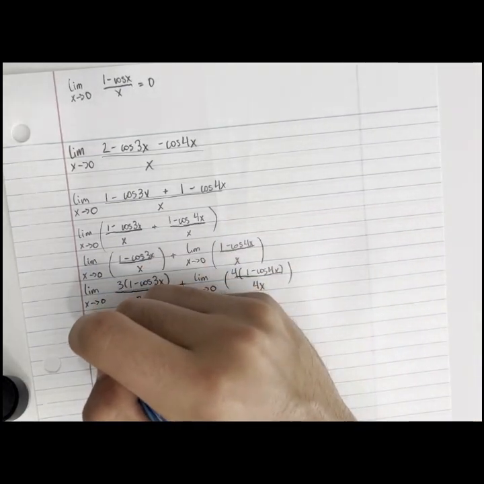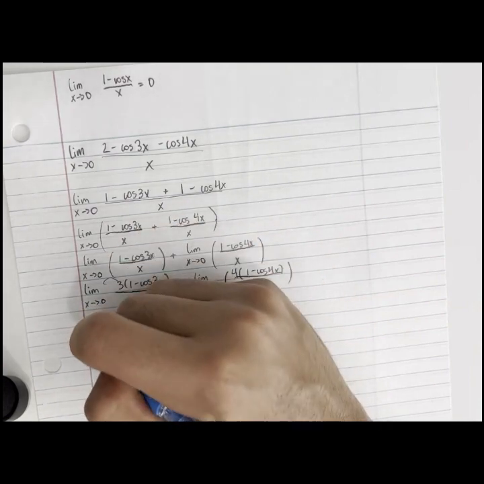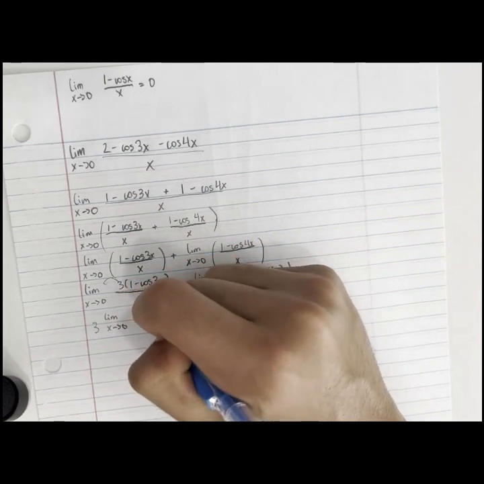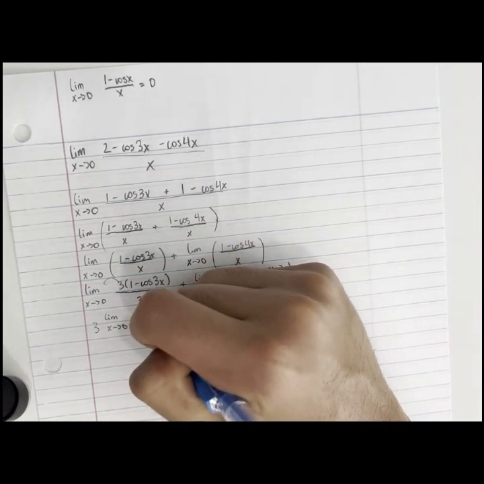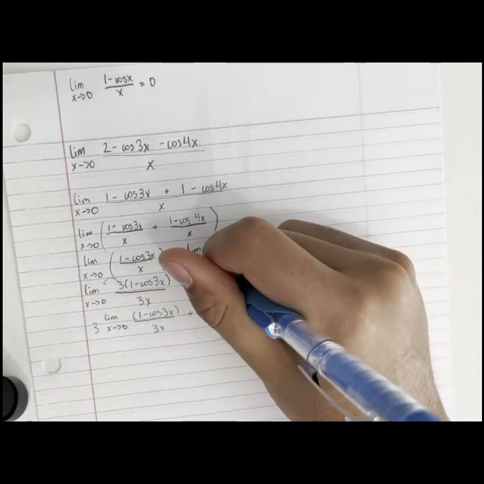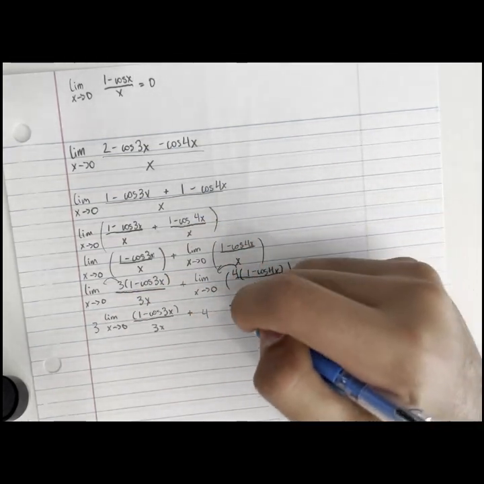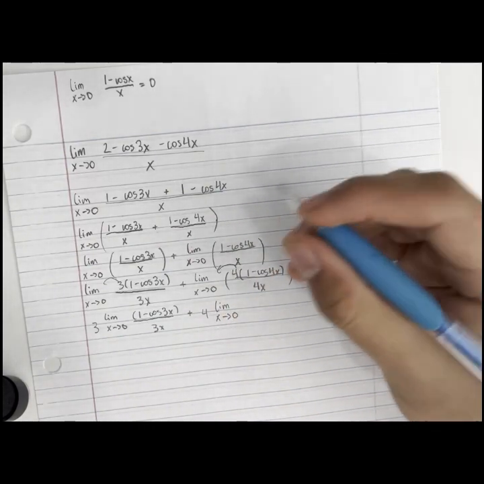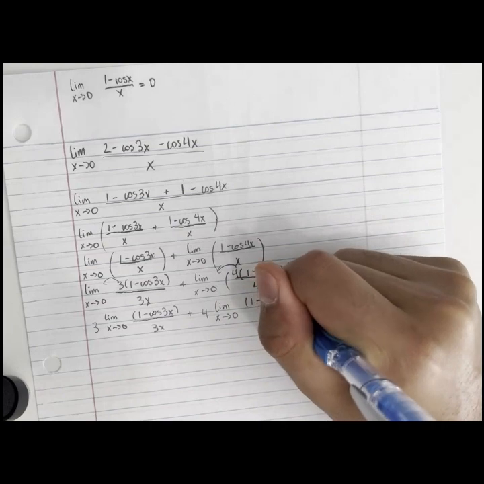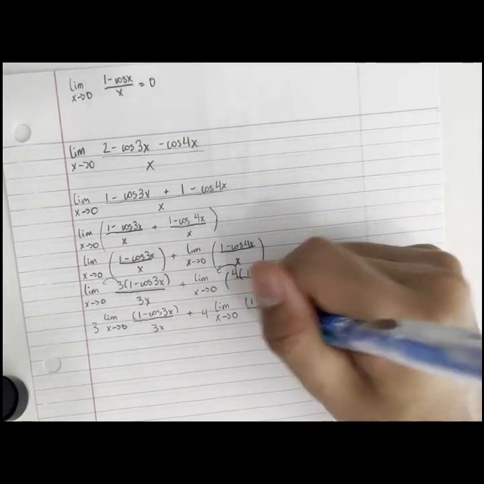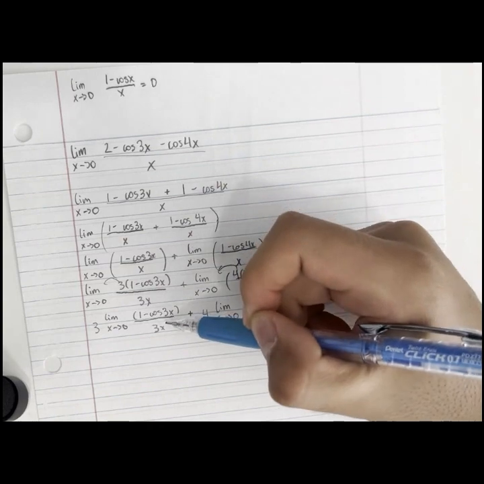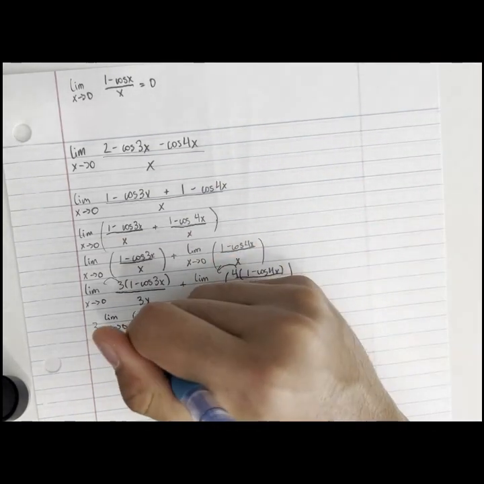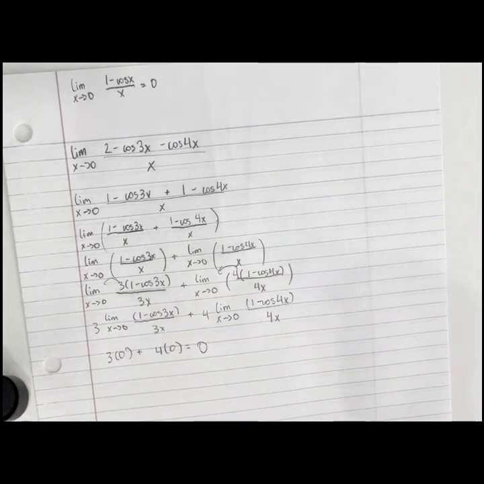Then I can factor out this 3. I can even move it outside of the limit if I want to. Same with this 4. And this equals 0, and this equals 0. So it's 3 times 0 plus 4 times 0, and it's just 0.